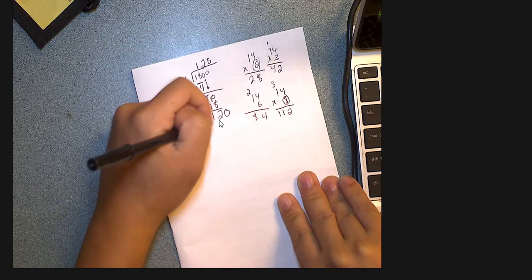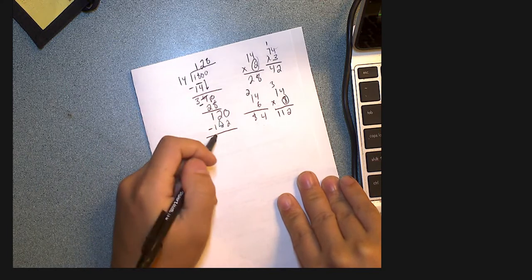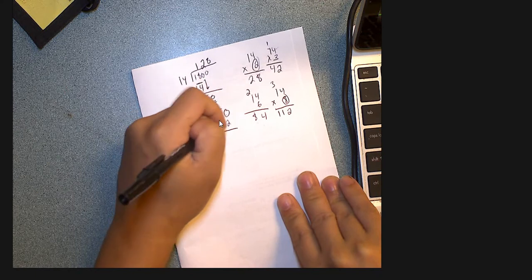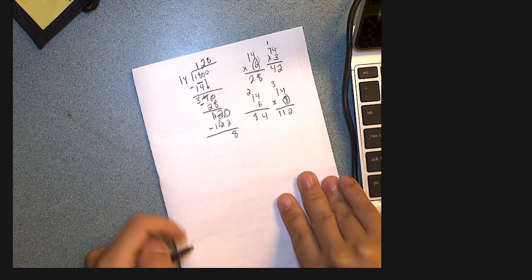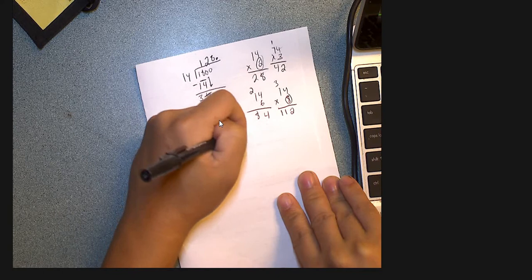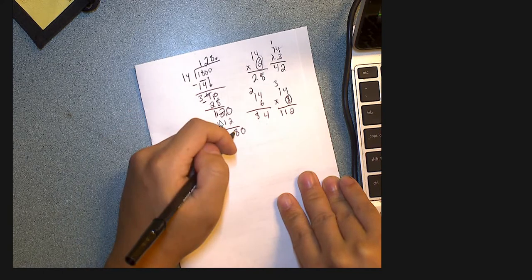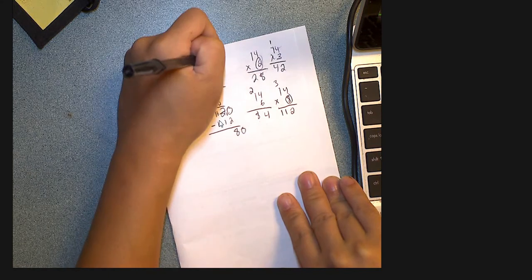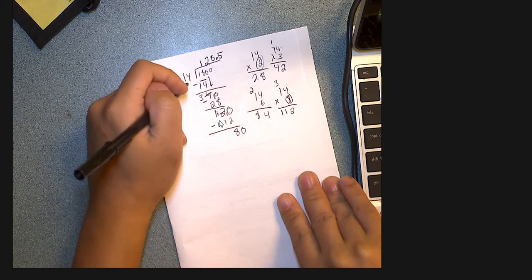Now I have 112. 120 minus 112, 0 minus 2, I can't do that. So it's going to be 10 minus 2, which is 8. Now we're going to put our decimal dot. This becomes a 0. 14 goes into 80. It can't be 6 because 84 is too big, so I'll try 5. 5 times 4 is 20.